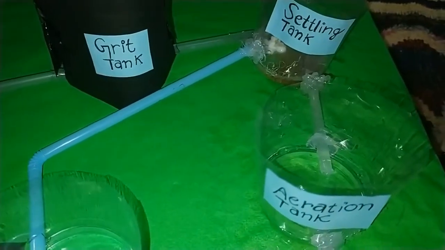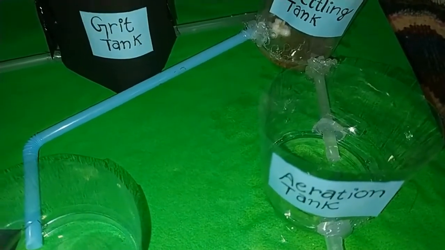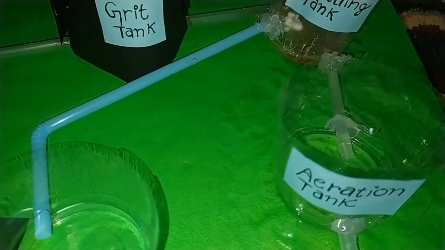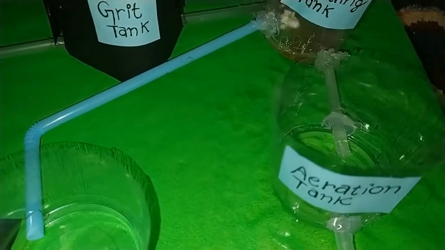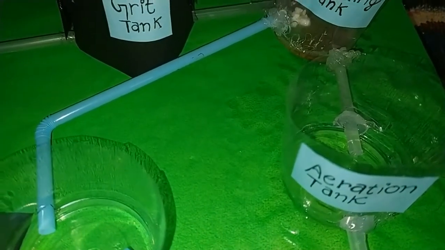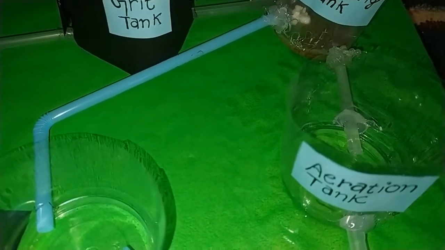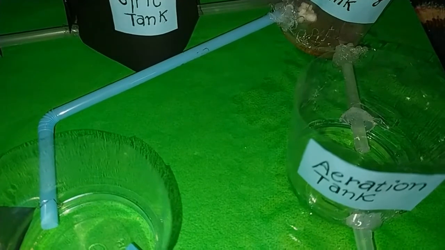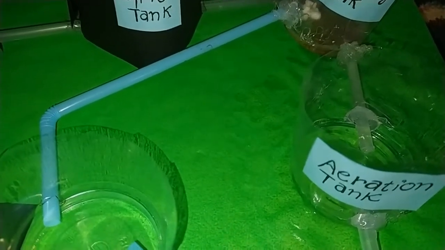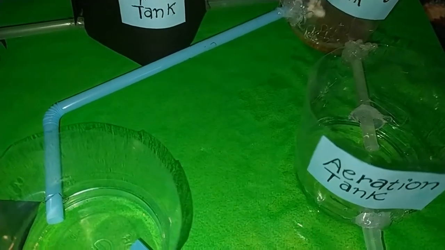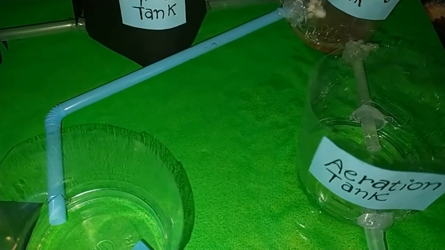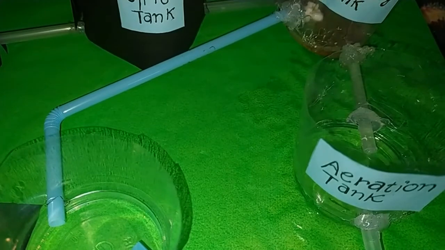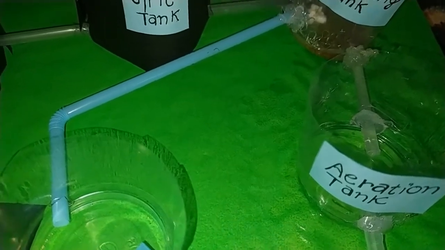The clarified water is transferred to the aeration tank, and from here the secondary treatment process begins, or you can say the biological process. In this process the biological or organic wastes are removed. This is done by transferring the clarified water into the aeration tank. In this tank, air is blown in as bubbles, which helps the aerobic bacteria to grow, and these bacteria feed on the organic contaminants such as food waste, feces and other organisms.